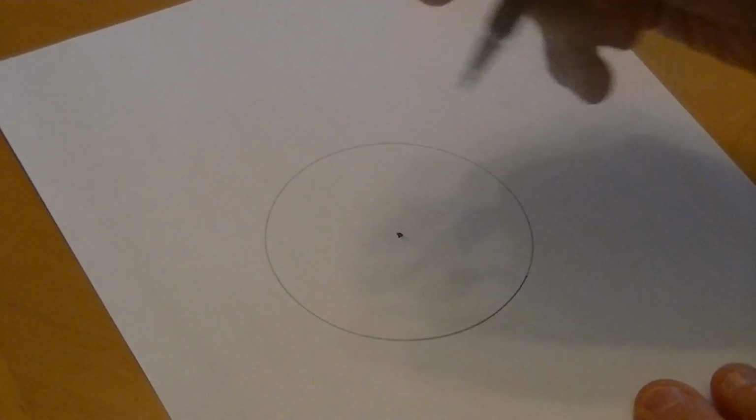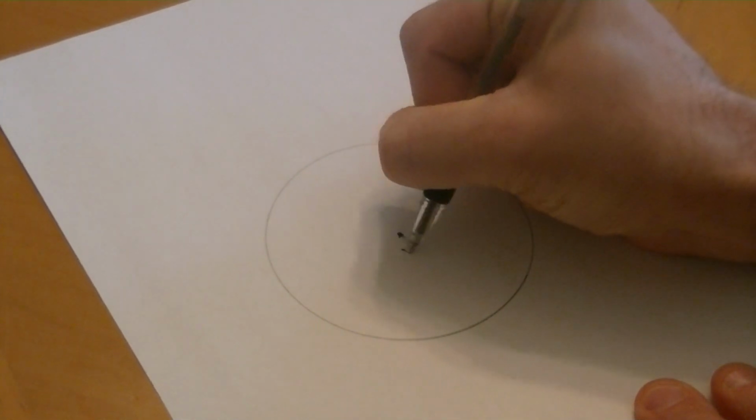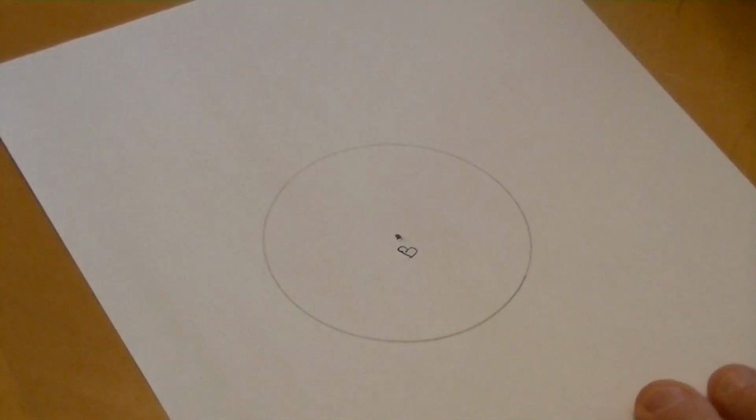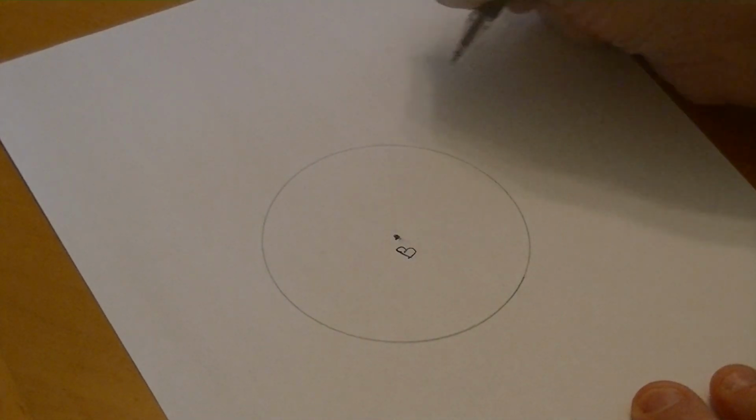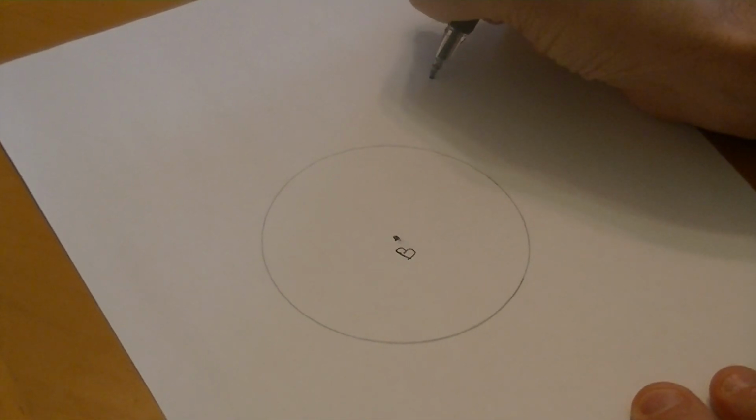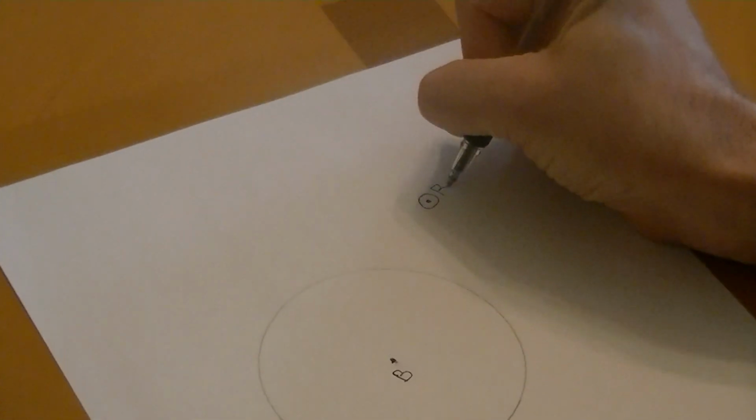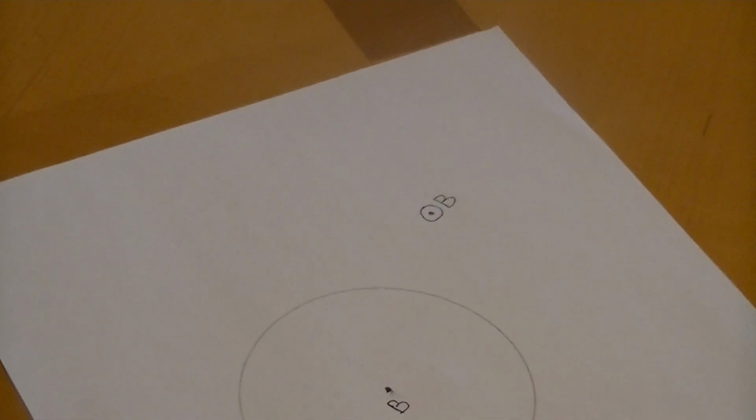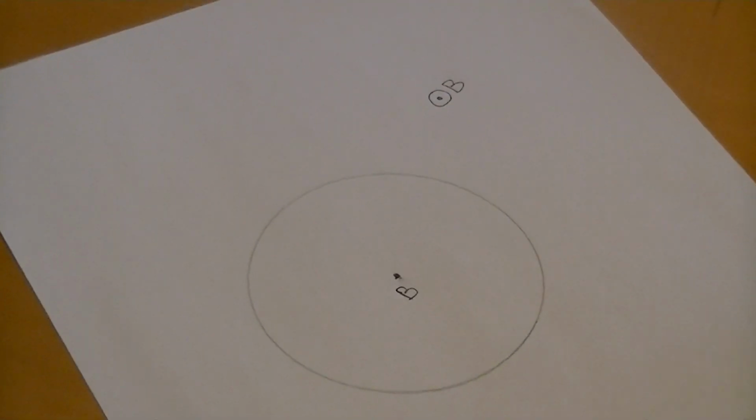So when you want to name a circle, it's named by the center. So if the center of the circle is B, we would call it circle B. The symbol for circle is this. So the way it's going to be written in your book would be circle B, referring to this circle.